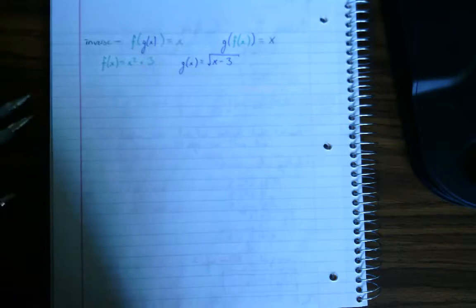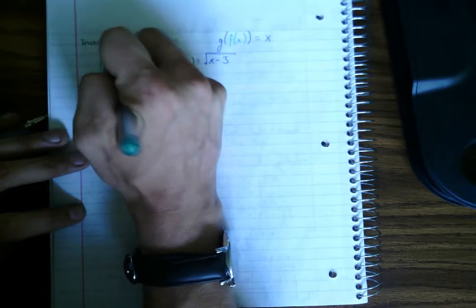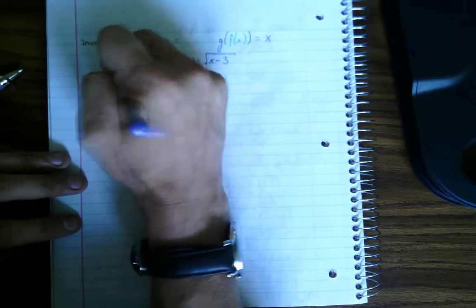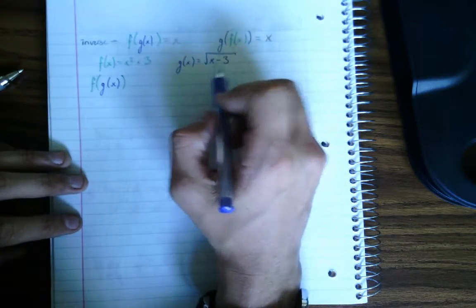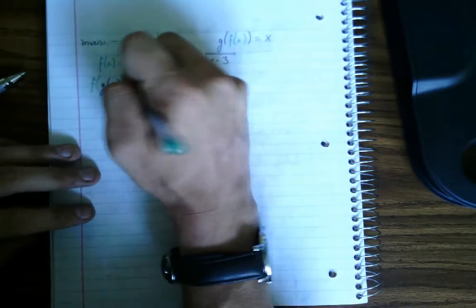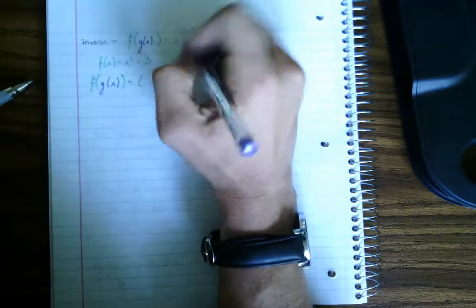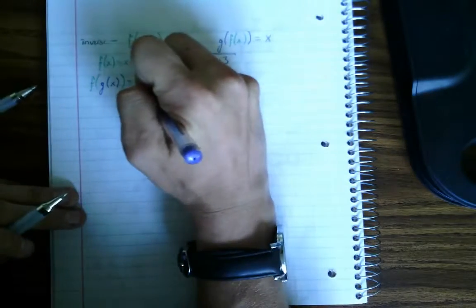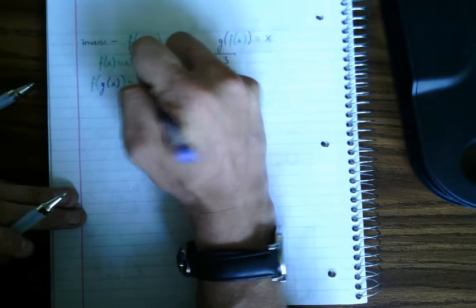So let's do this. We are starting with our f of g of x. So anytime we saw an x, we're going to replace it with what g of x represents, the square root of x minus 3. So here we see that this mystery square is now our g of x. So we got the square root of x minus 3 squared, and then we're adding 3 to it. So we square a square root.